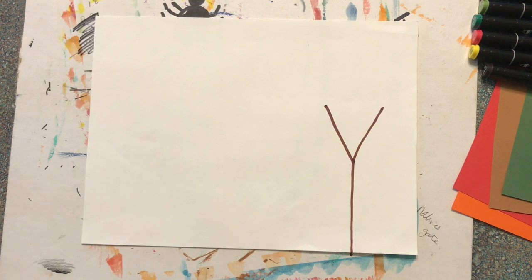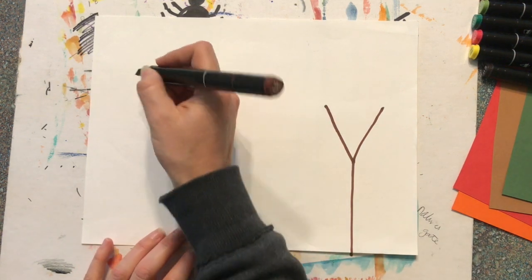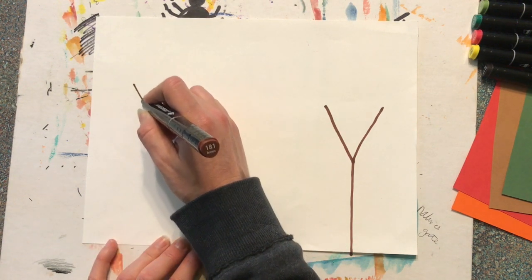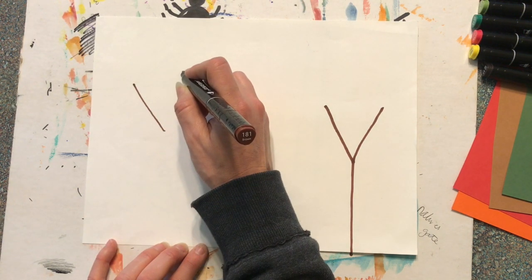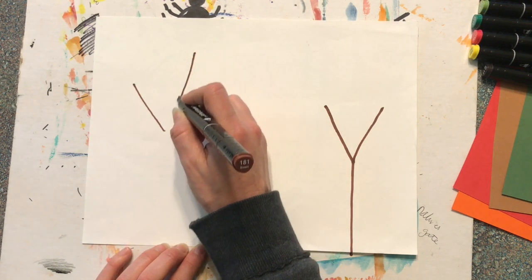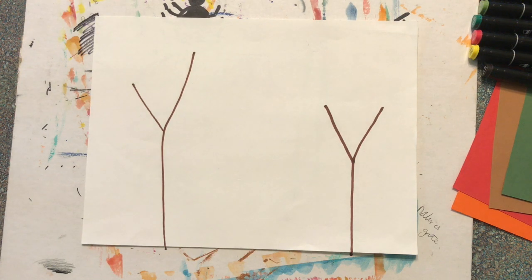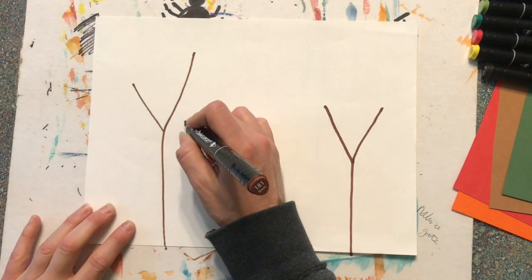Super easy. Next, I'm going to find another spot on my paper, and I'm going to create a Y that is either bigger or smaller than the first one I just did. It could be the same size, and I'm going to create another one. Maybe one side of my Y is a little taller than the other one. That's okay. All right, so now I've got two Ys. I'm going to do one more, maybe two. I'm going to create a Y here.